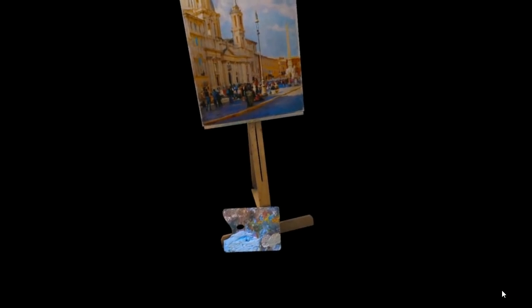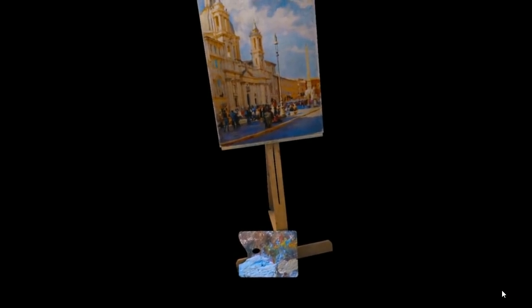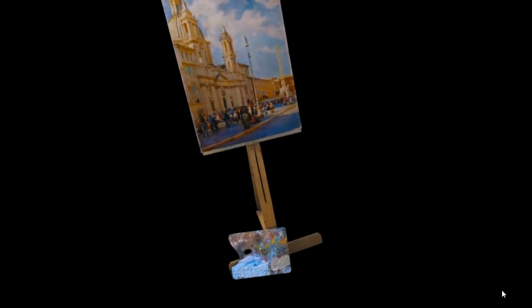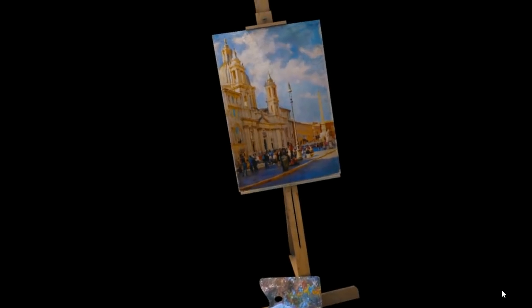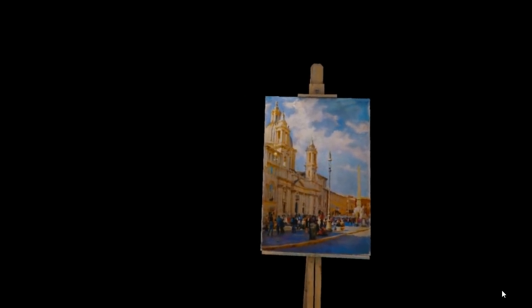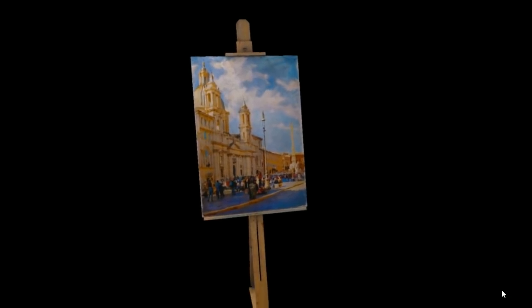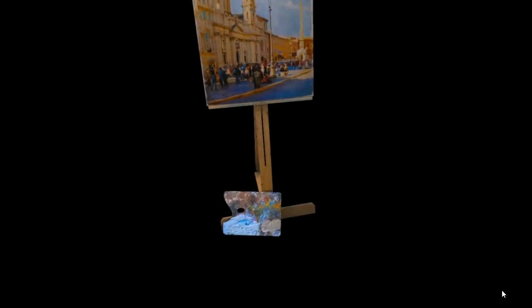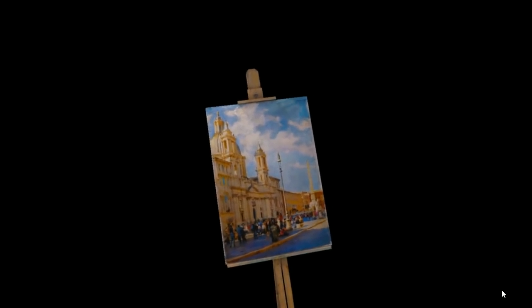It's the Piazza Navona, a place where Roman artists have gathered for centuries. Ciao is how you say hi in Italian. Go ahead, give it a try. Ciao. Perfect. You'd fit right in. In fact, rather than just staring at this painting, let's go see Rome in real life.